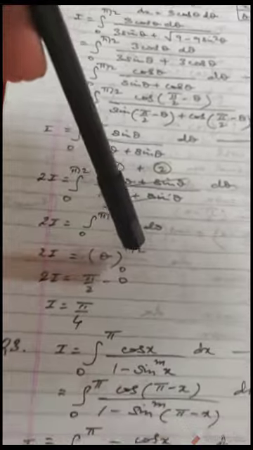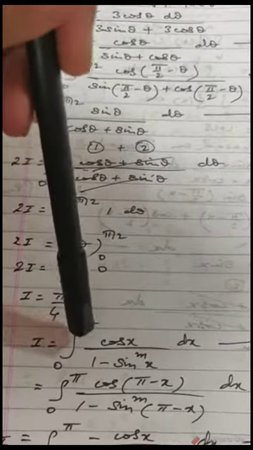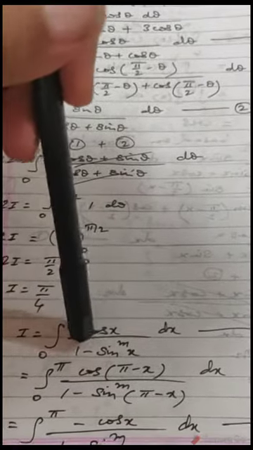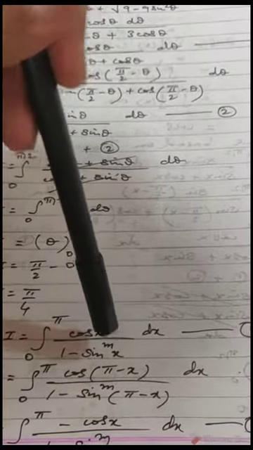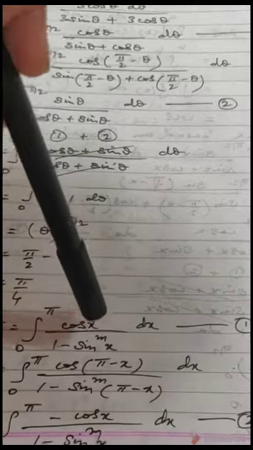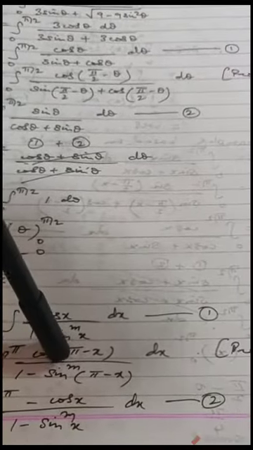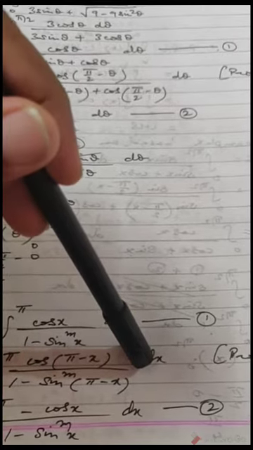Now let's come to the third question. You have integration from 0 to pi of cos x upon 1 minus sine raised to m x. It's a power m. Okay, now I call this 1, and I again simply replace x by pi minus x using property 3. So cos of pi minus x upon 1 minus sine raised to m of pi minus x.